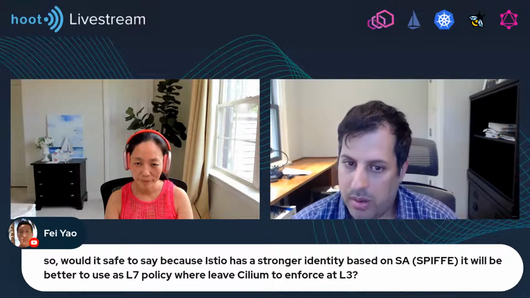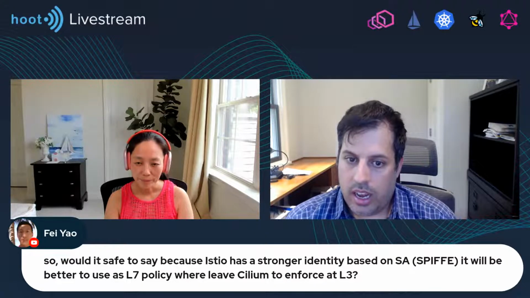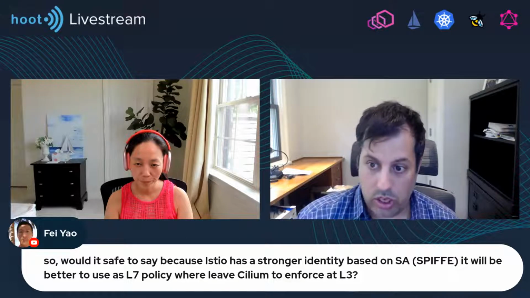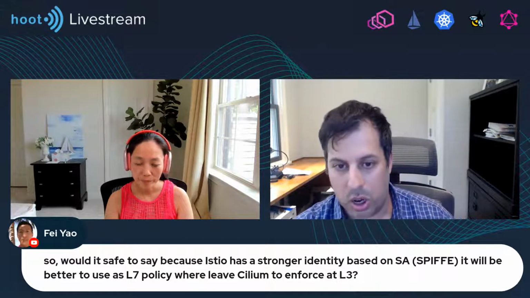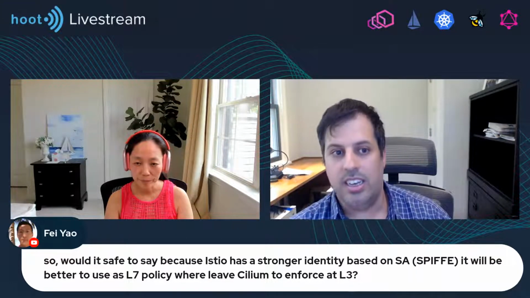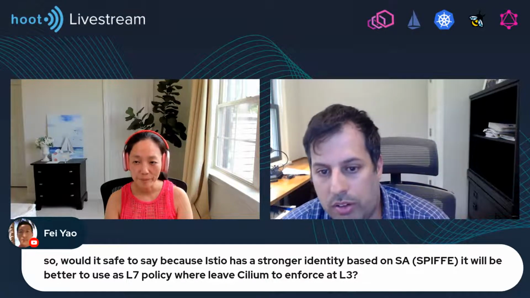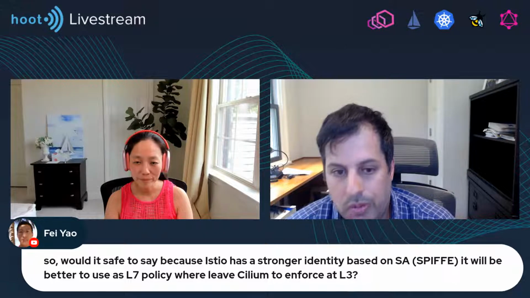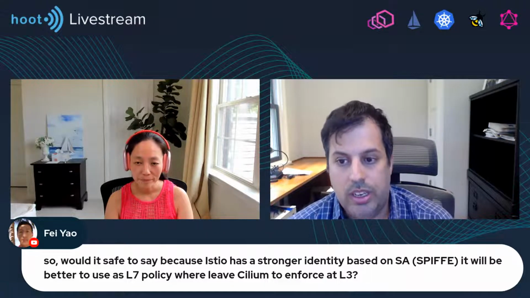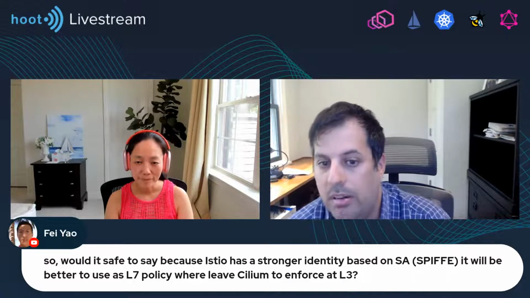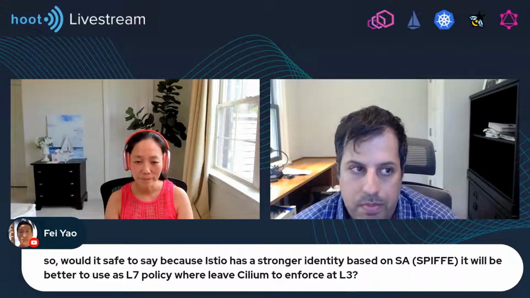With a network-based identity, depending on the implementation, there is a chance of confusion, right? And I'm not saying it's common, and I'm not saying that it's likely, but it's not zero either, right? Versus a cryptographic identity, where it's cryptographically proven that the connection you're processing is the correct identity.